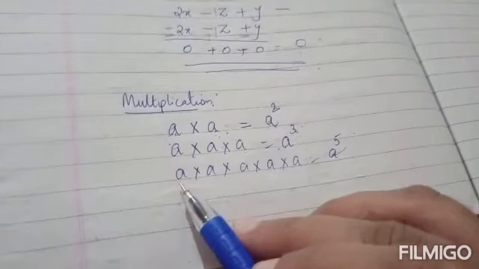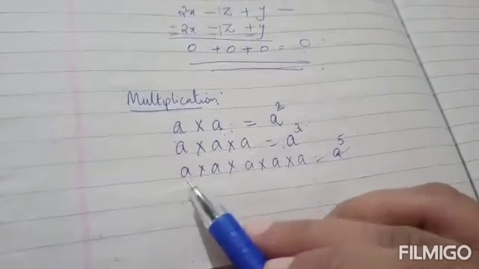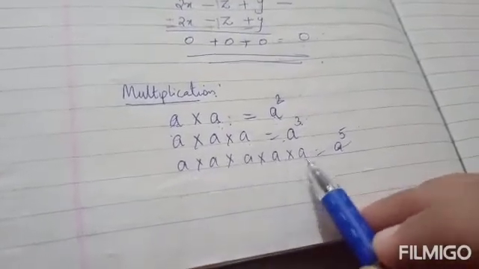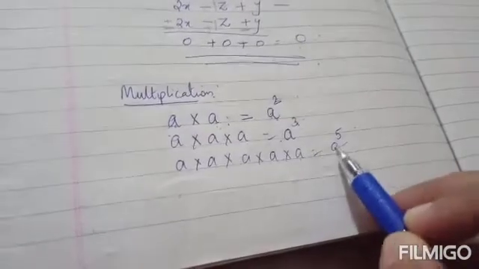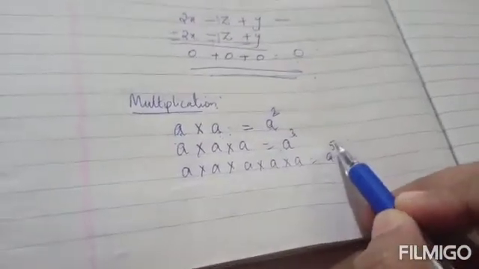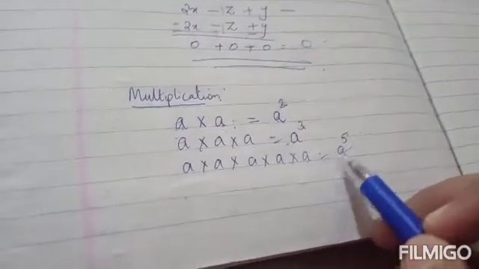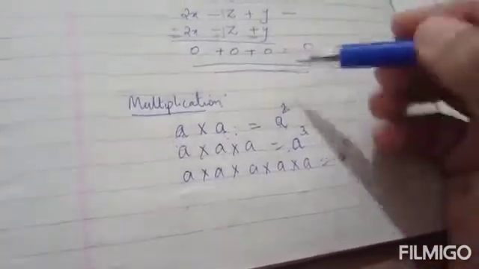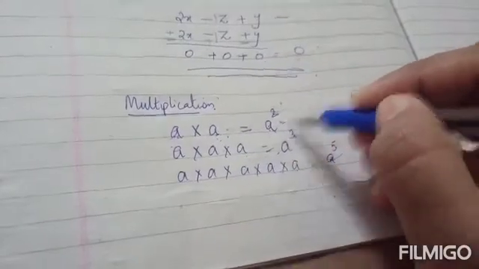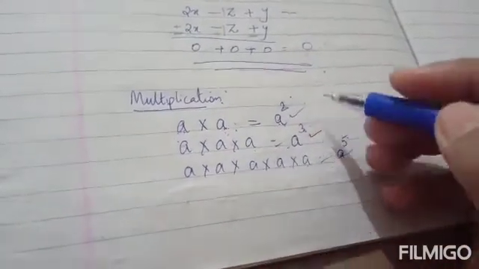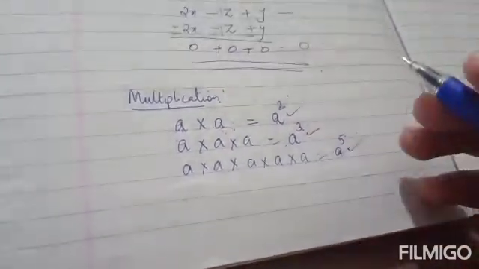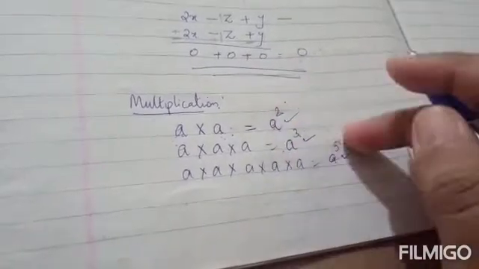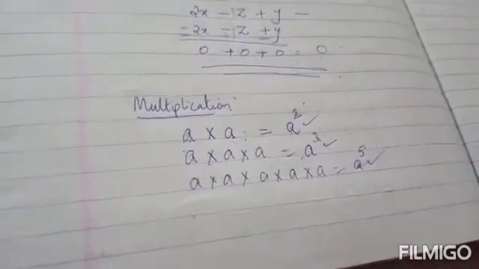If a is multiplied 5 times, that is a into a into a into a into a, we can write it as a raised to the power 5 or the 5th power of a. Like that it will go on. These numbers, a squared, a cubed, a raised to the power 5, are called exponents.